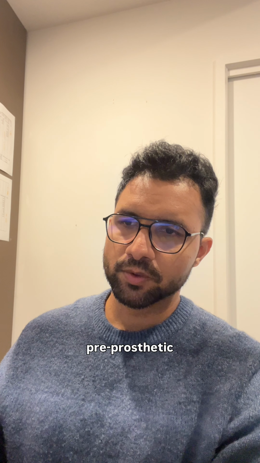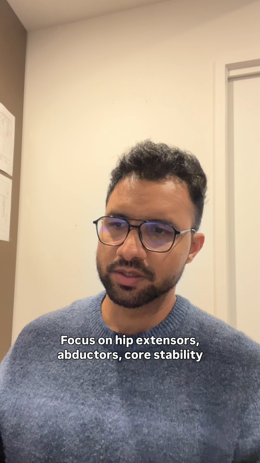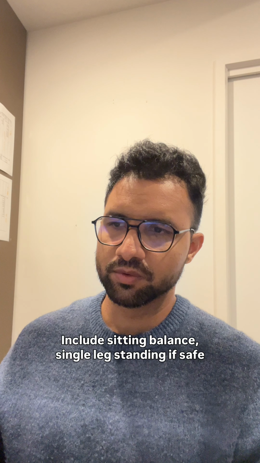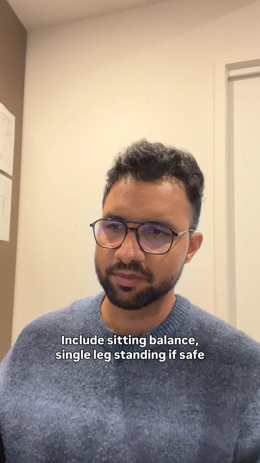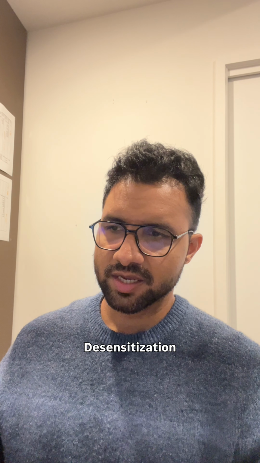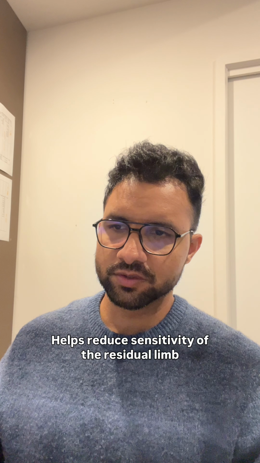Phase 3, pre-prosthetic rehabilitation. This phase is critical for prosthetic readiness. Goals: improve strength, enhance balance, prepare for prosthetic fitting. Key components: strengthening, focus on hip extensors, abductors, core stability. Balance training includes sitting balance, single leg standing if safe. Desensitization helps reduce sensitivity of the residual limb.